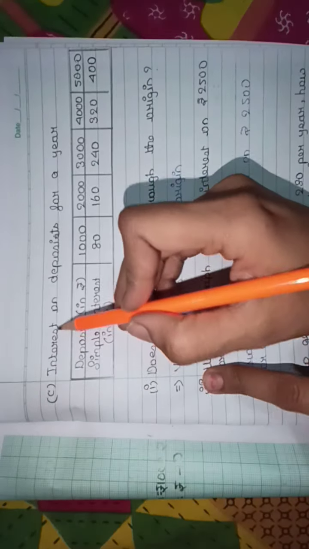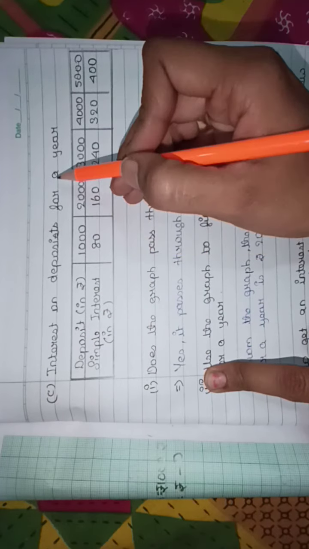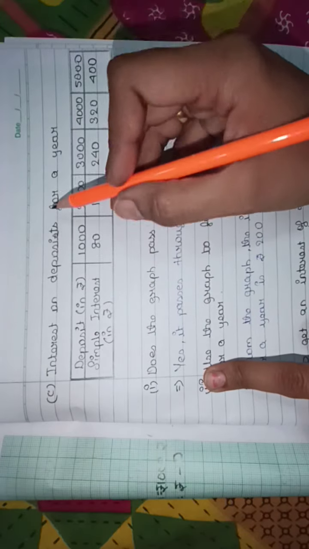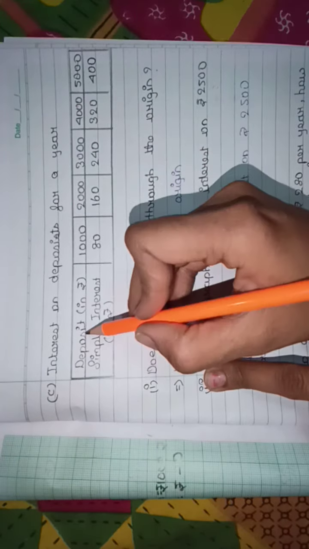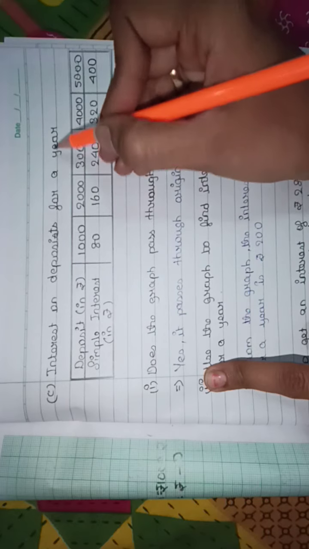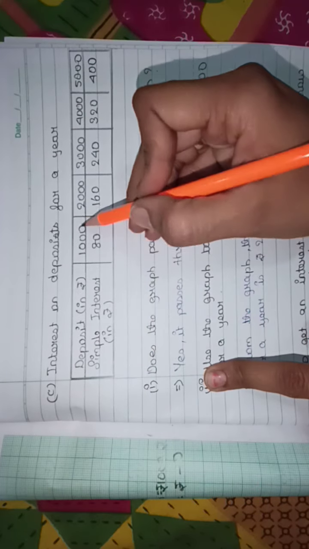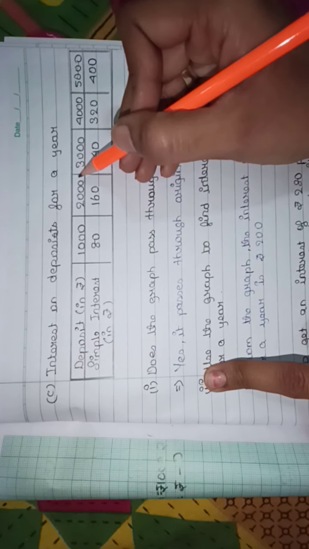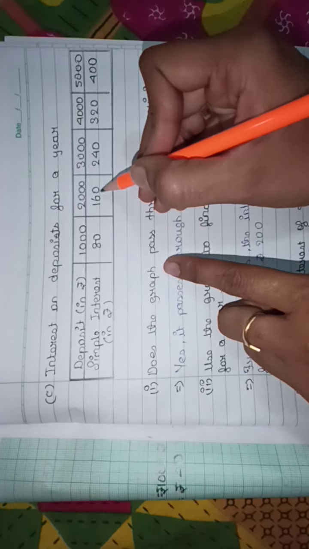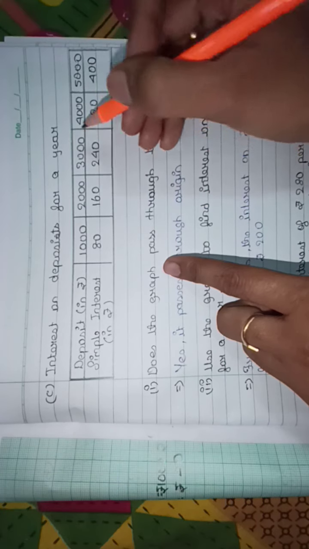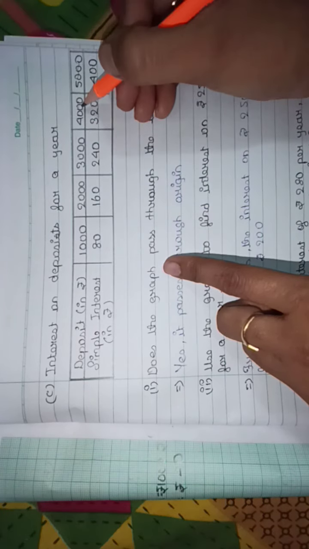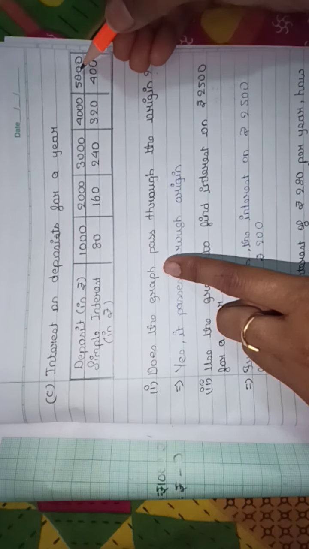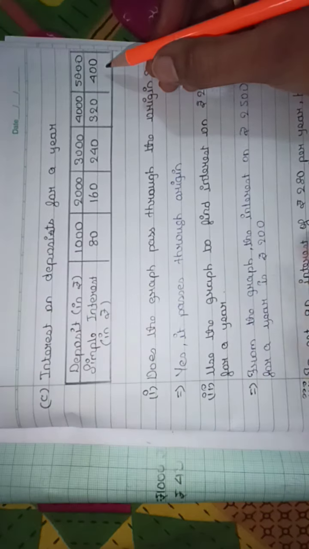Question C. Interest on deposits for a year. Now interest is given on the deposit that has been done in a year. If deposit is 1000, interest is 80 rupees. If deposit is 2000, interest is 160. If deposit is 3000, interest was 240. If deposit was 4000, interest was 320. And deposit was 5000, interest was 400.